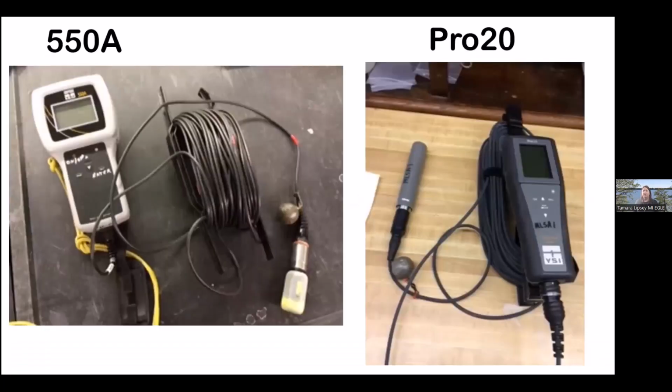This is just some real world examples of each of the meters. You can see the meter. There's the long cable that will go into the water column. On this particular one, which might be for a deep lake, there's a weight to help keep it steady and straight. And this is the actual probe. With the other one, again, here's the cord, and here's the probe right here.